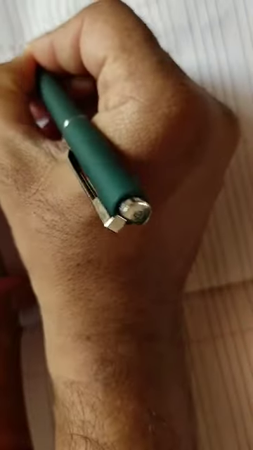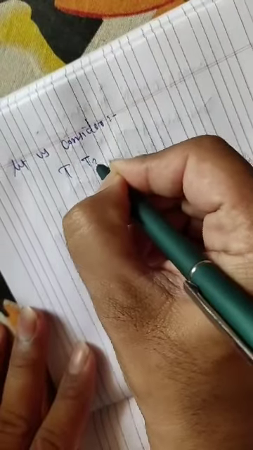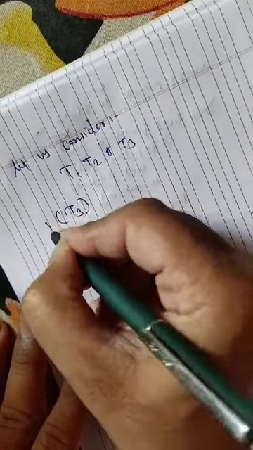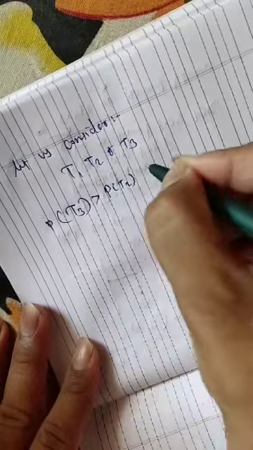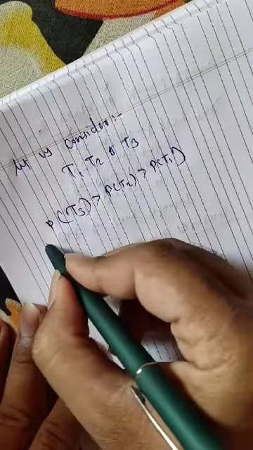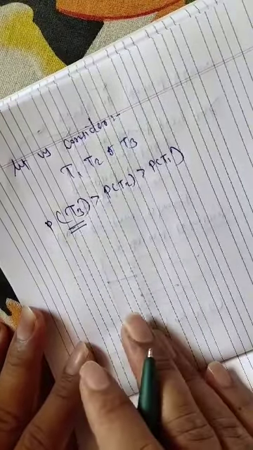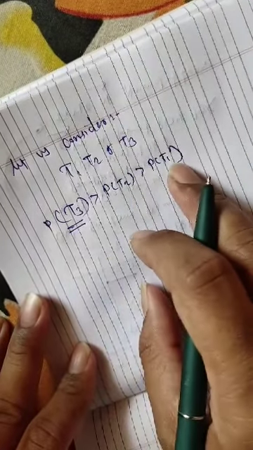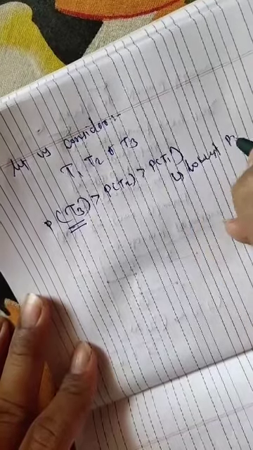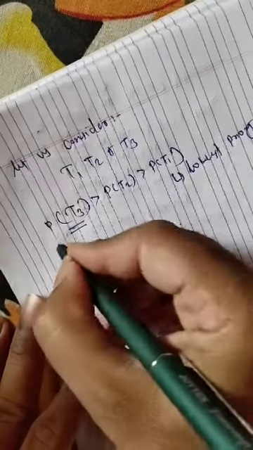Let us consider there are three processes, T1, T2 and T3. T3 has higher priority than T2 and T2 has higher priority than T1. That means out of these three, T3 has the highest priority, T2 has higher priority than T1, and T1 is the lowest priority task.